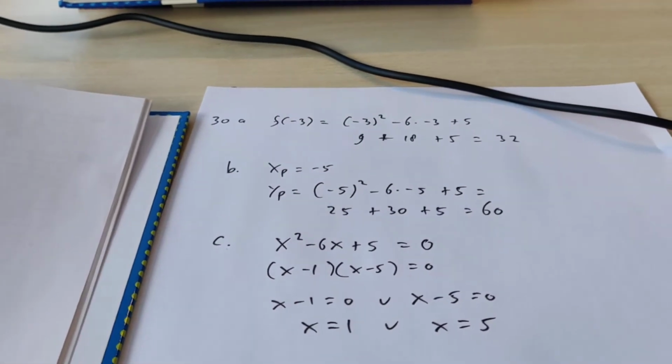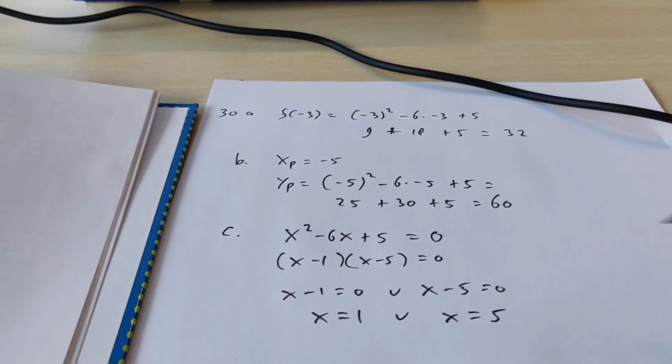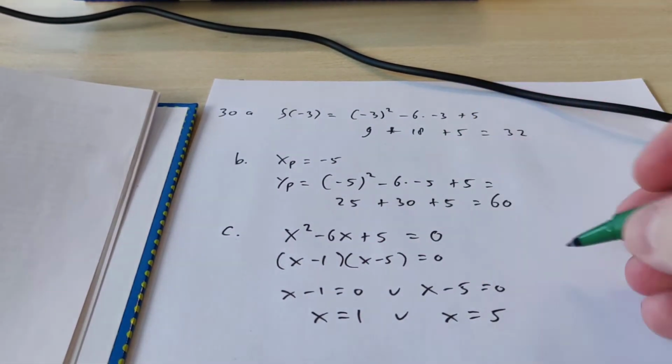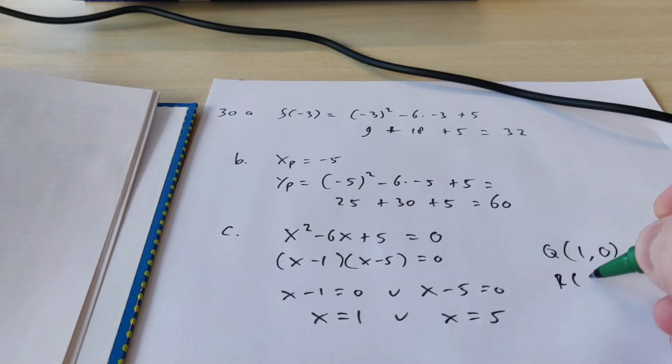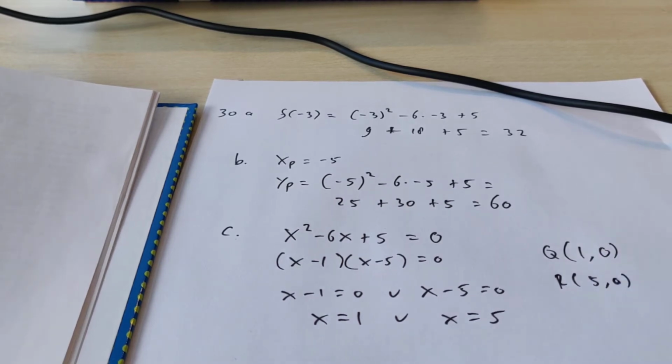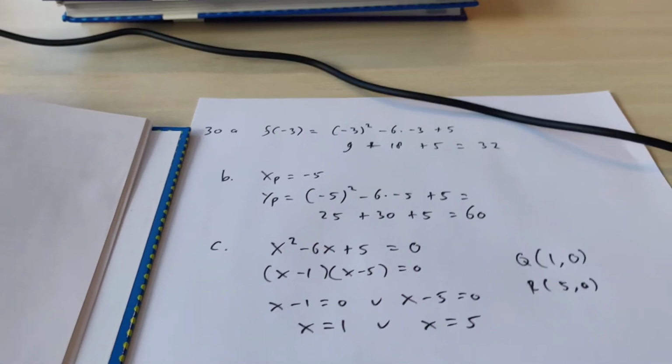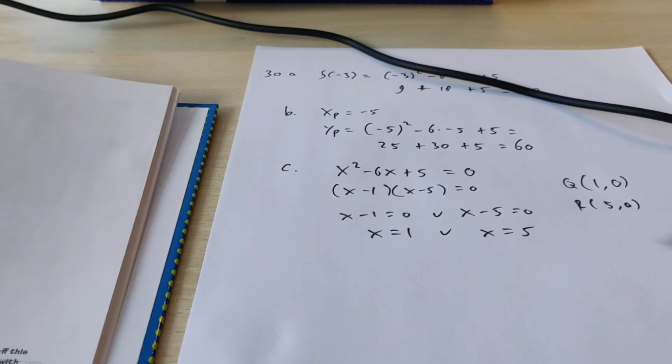So one of these points is for Q, the other one is for R. It doesn't really matter which one you choose for which one, so you can swap the order if you'd like. But I'm going to do 1 for Q, so that's (1, 0), and then for R we'll have (5, 0). And this has to be 0 because it's the x-intercept, and if it's the x-intercept, then we know that the y is 0. So that's why it's (1, 0) and (5, 0).